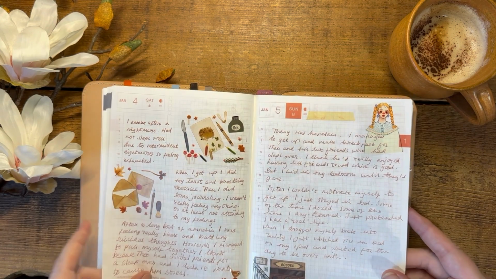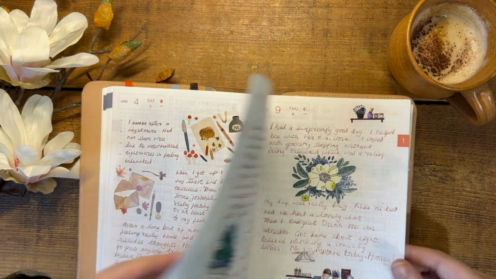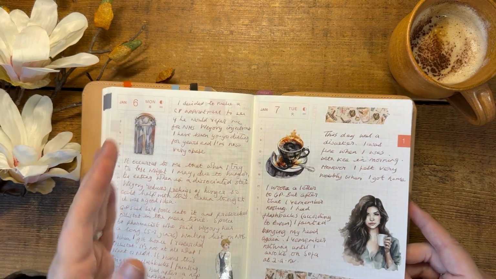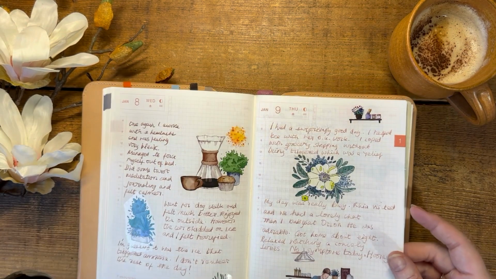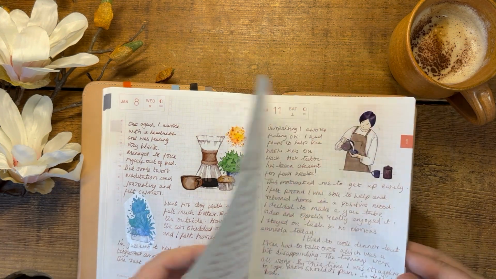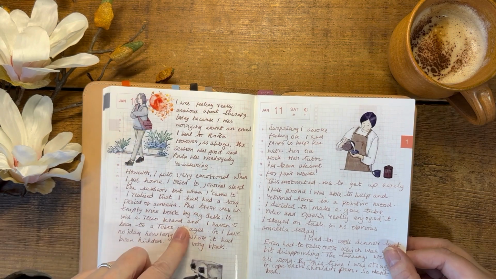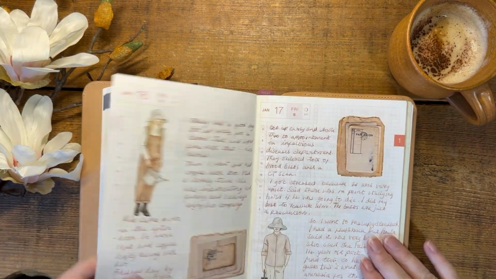I don't need the decoration. The important content in this journal is what I've written. But the fact that I'm decorating makes it enjoyable for me to do the task of the writing. That's me. If you don't enjoy decorating your pages, then why would you do it? There's no point. You don't need to. But because I enjoy doing that, it just makes this task much more fun for me, and I've kept up with it.